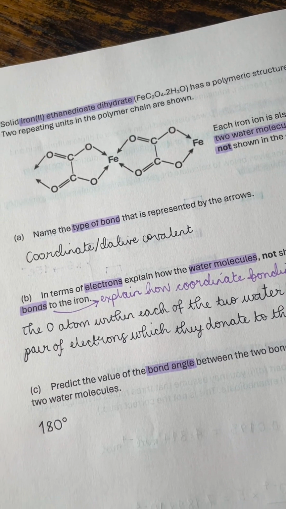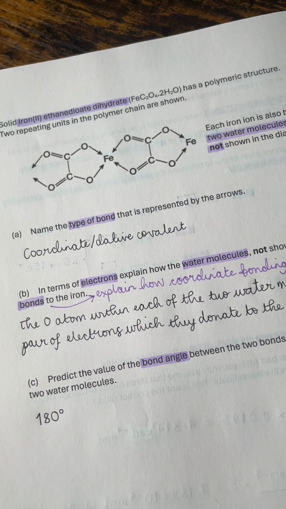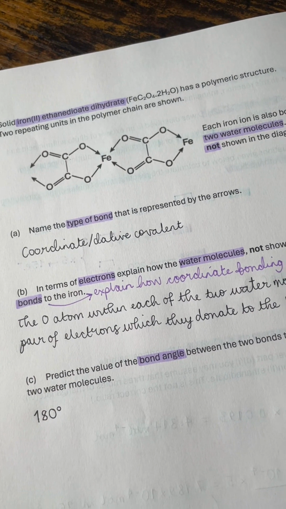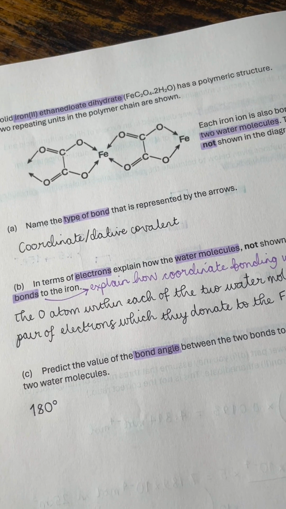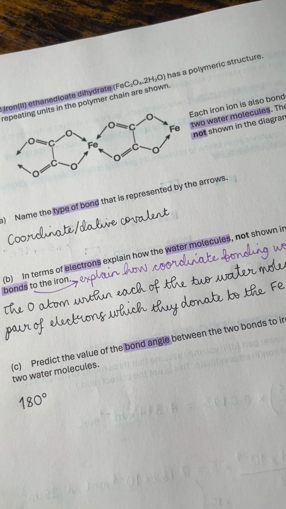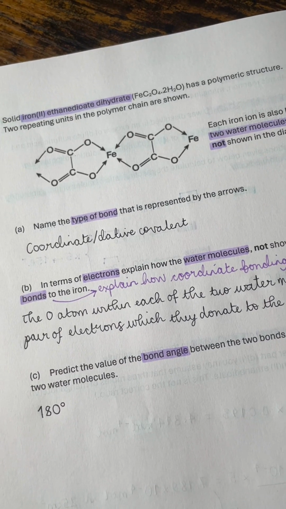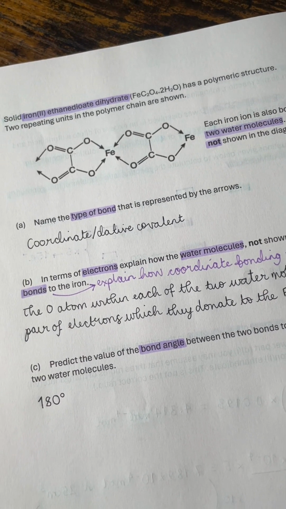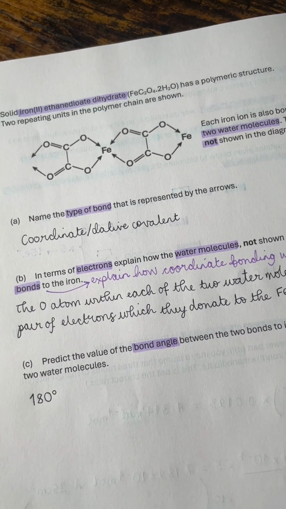and it asks us first and foremost to name the type of bond that is represented by the arrows, and arrows are used to show special types of covalent bond, which are our coordinate or dative covalent bonds. And these are where, rather than each atom sharing 1 electron to a covalent bond, one atom will share both of the 2 electrons within the pair and the other atom will be sharing none.